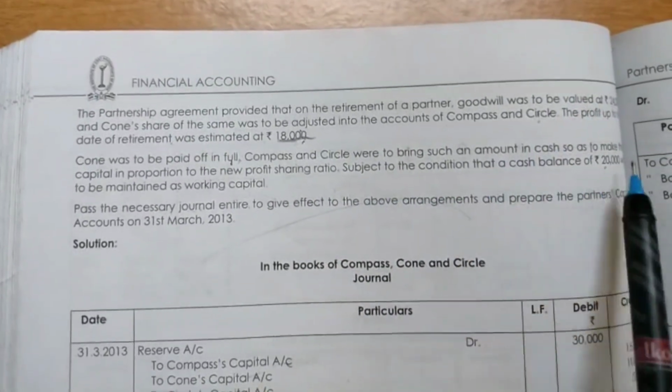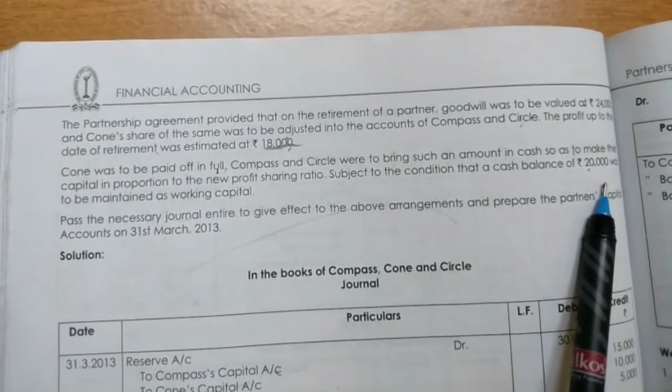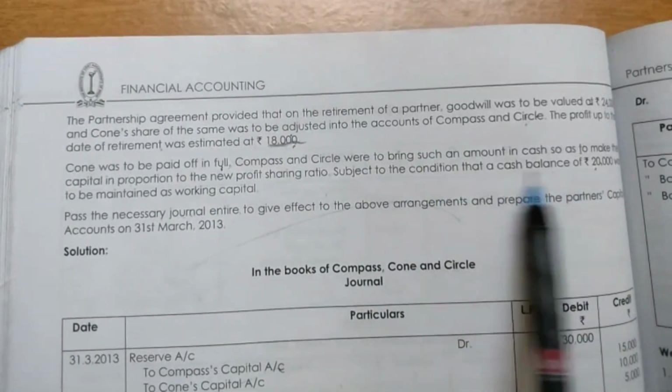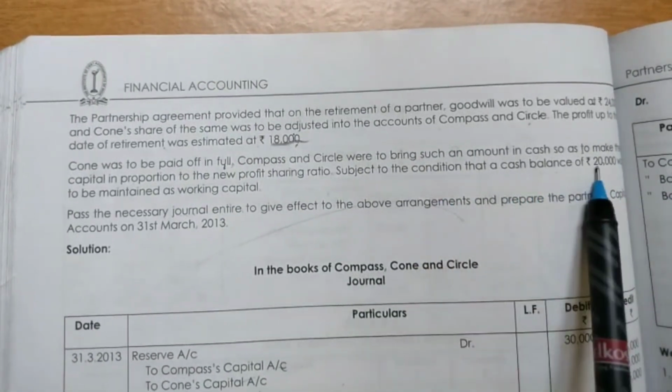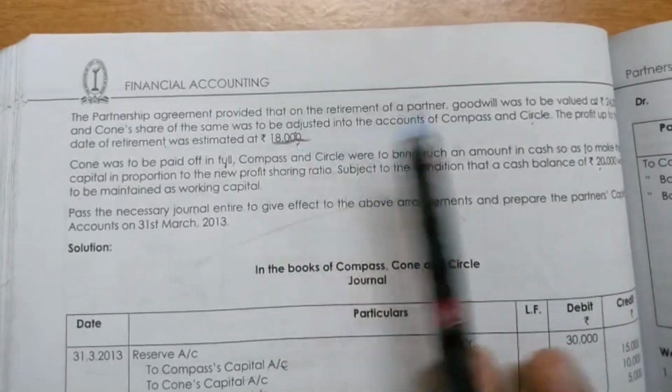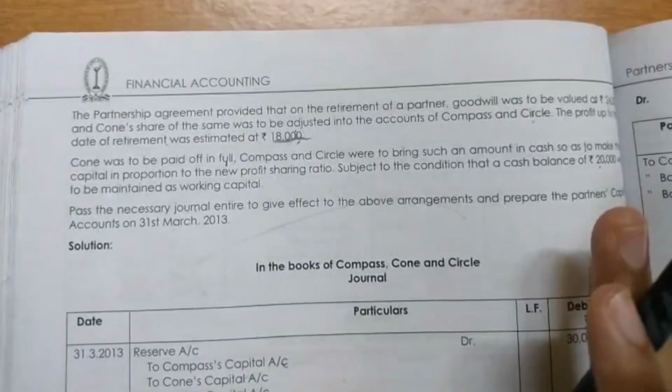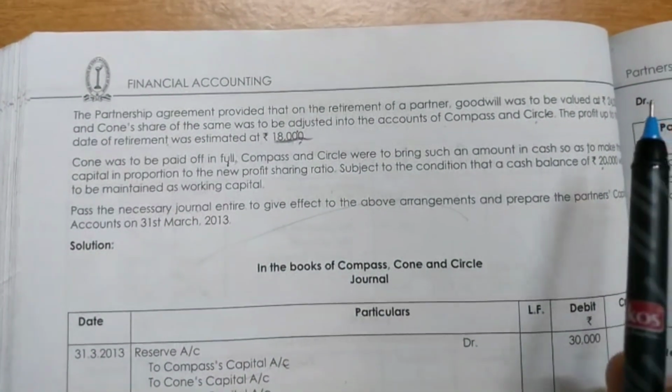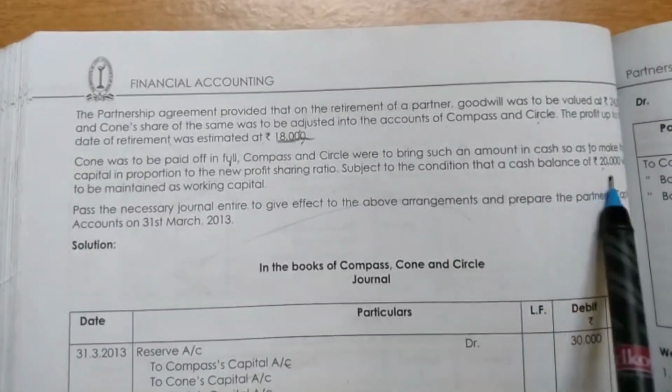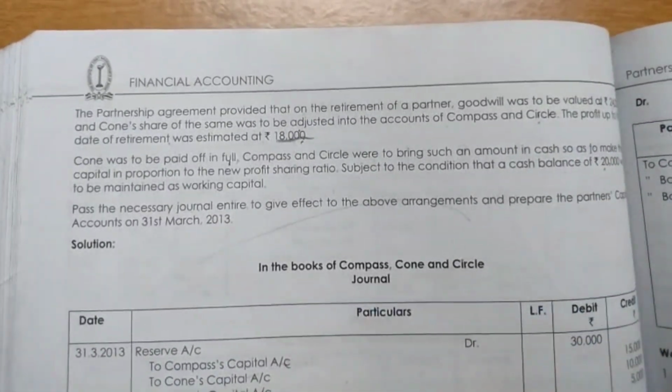Subject to the condition that a cash balance of rupees 20,000 was to be made as working capital. In this question, they have told us a condition that they have to keep rupees 20,000 as cash balance, so they can meet the working capital. So we have to do something in order to maintain this cash balance. We will discuss that in the solution part.